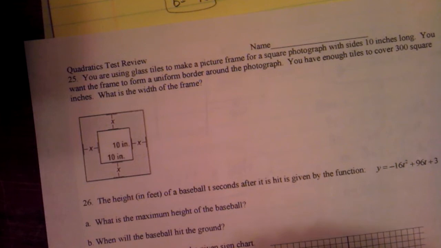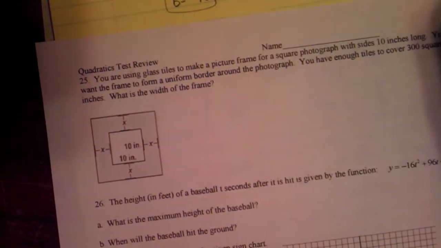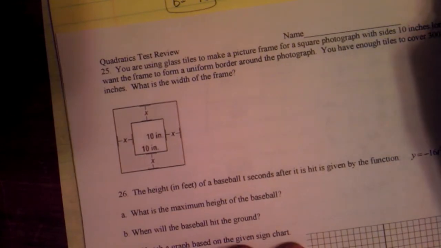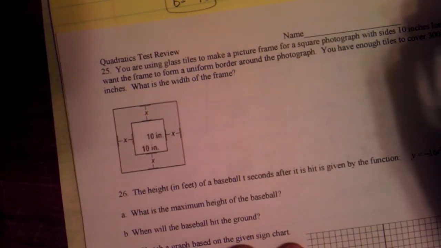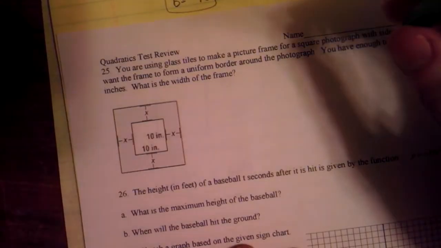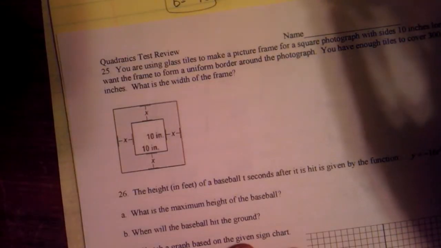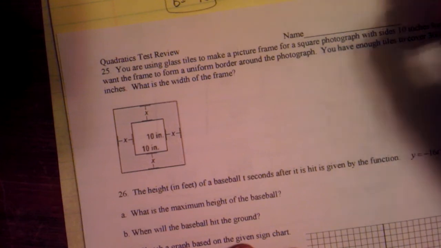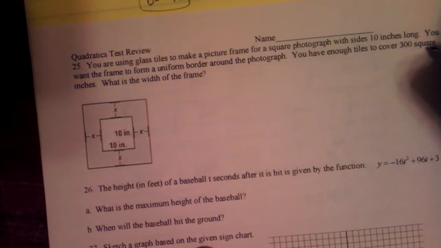Okay, let me read this problem again really quickly here. You want the frame to form a uniform border around the photograph. You have enough tiles to cover 300 square inches. What is the width of the frame going to be? Okay, so we have a nice little diagram here to help us with this. So what we know is, from looking at this, well, we know what the area of our tiles are going to be.